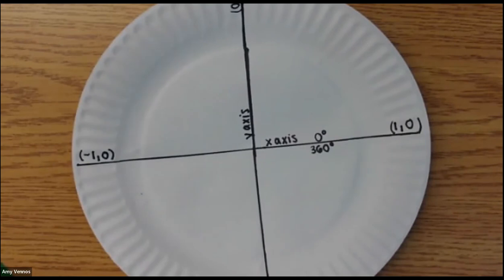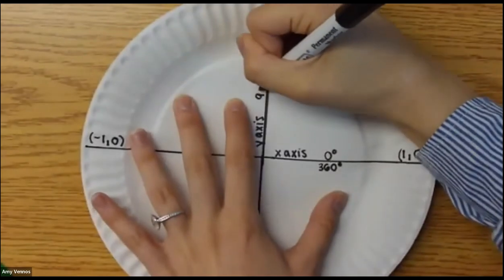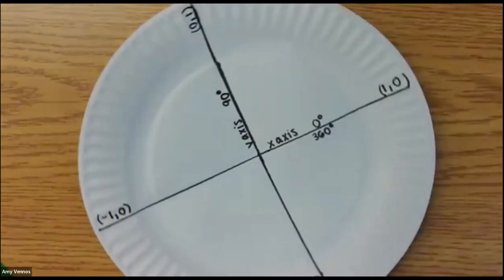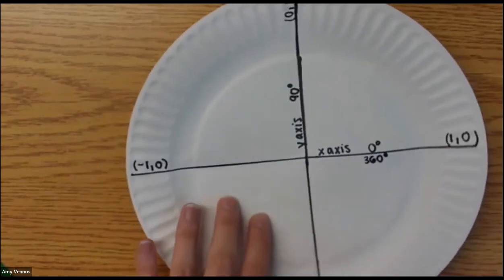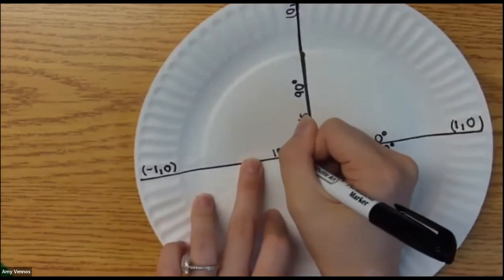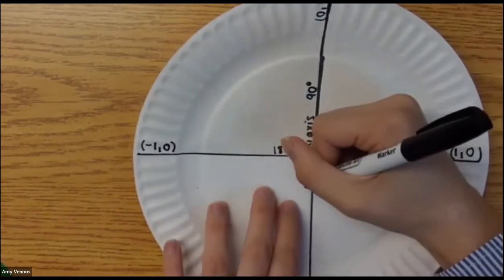If we go up to the y-axis, now we're at 90 degrees, so let's write 90 degrees. We also have 180 degrees and 270 degrees.